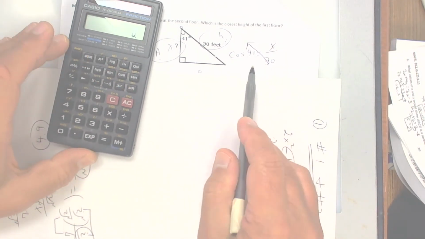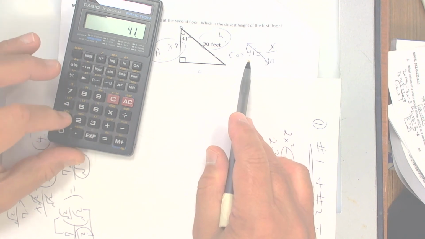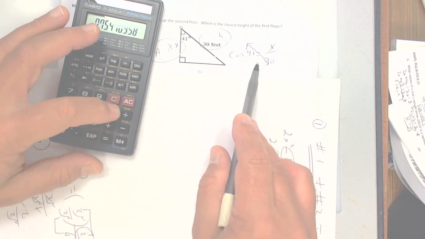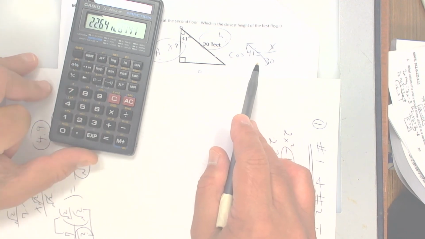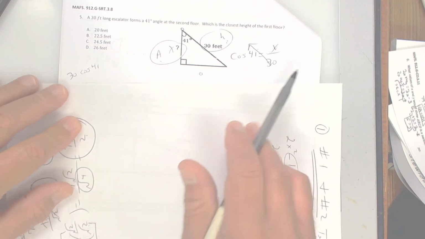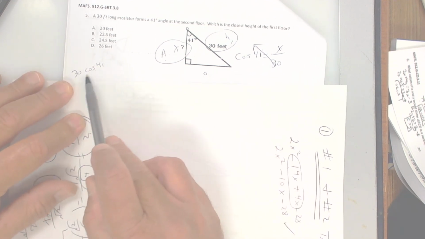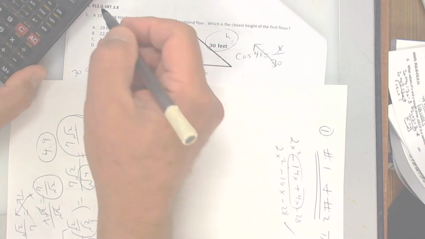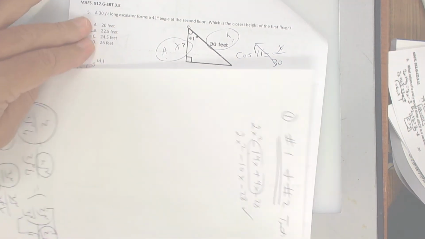That seems pretty straightforward. So you're going to press 41 and then cosine and then times 30, press equals, and I get 22.6, and she left it as 30 cosine of 41. So 22.6 is what I get, so I'm going to go with that one right there. All right, let's keep moving.